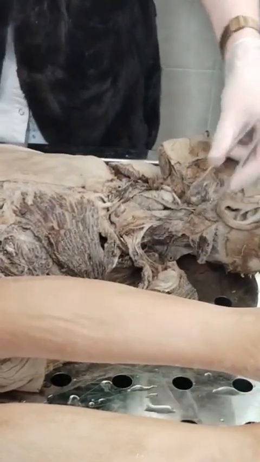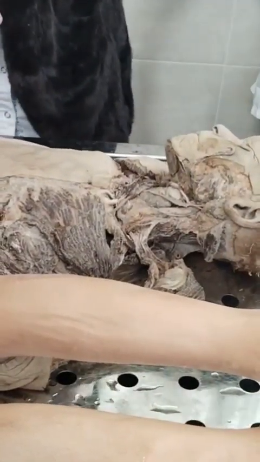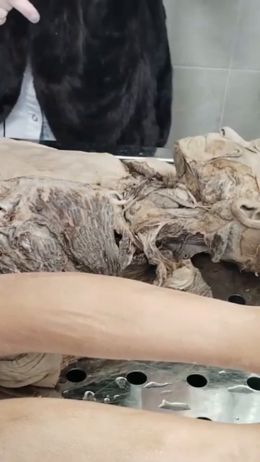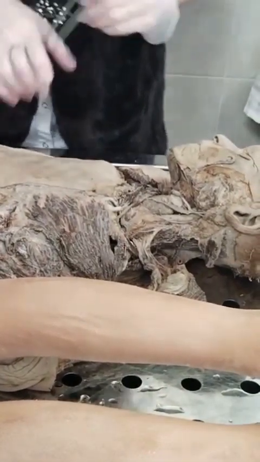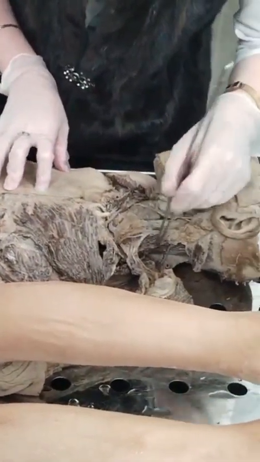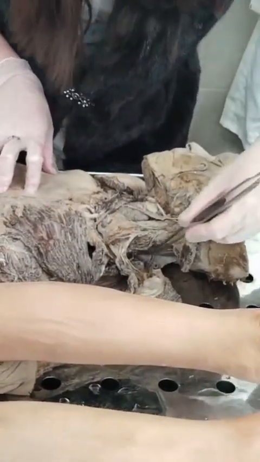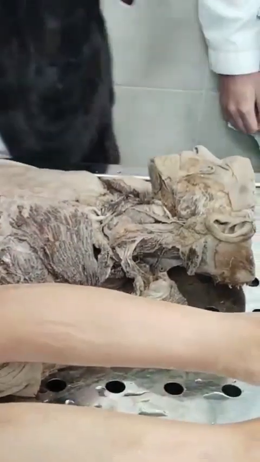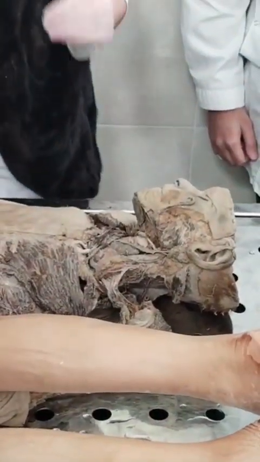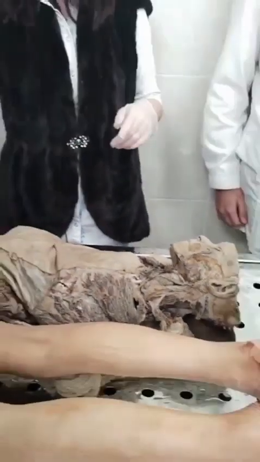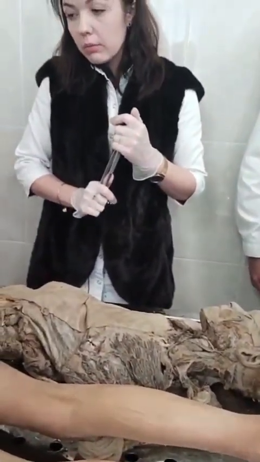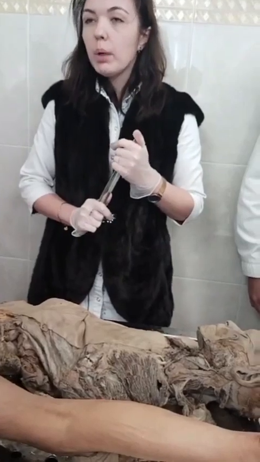So the posterior scalene muscle originates from the posterior surfaces of the transverse processes of cervical vertebrae from the second to the fifth, and then it goes downward and is inserted to the second rib. So the action of all of these scalene muscles is to elevate the upper ribs.